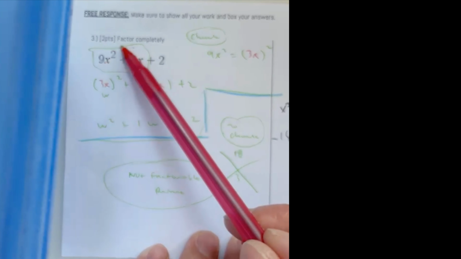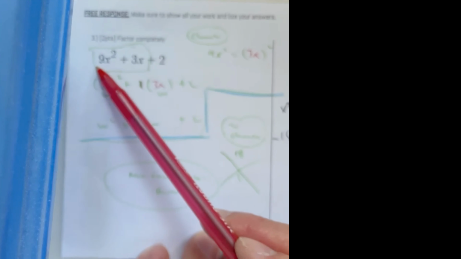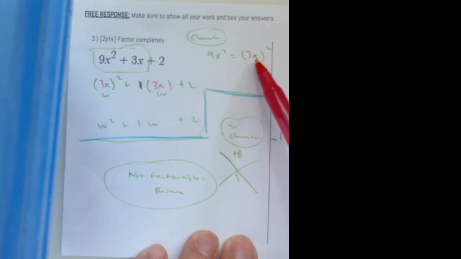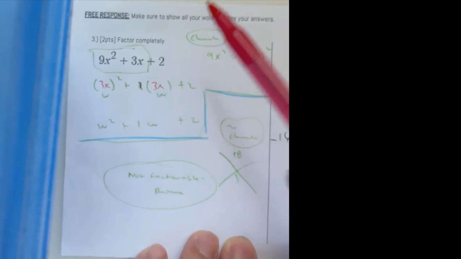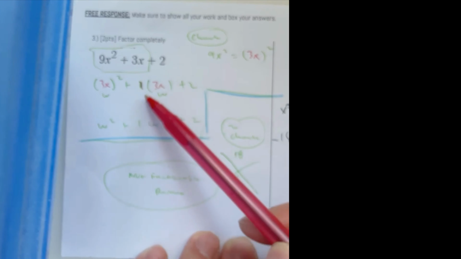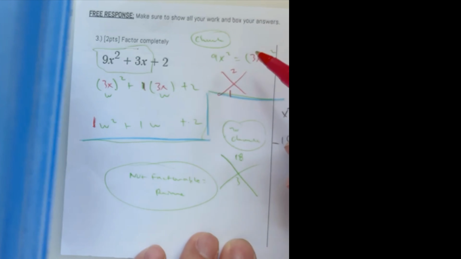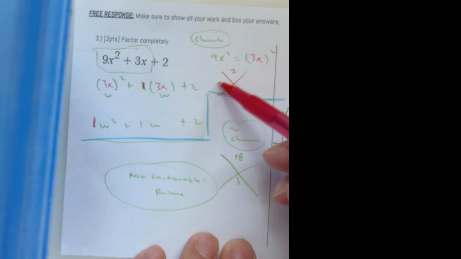Alright, so question number 3 says factor completely. If you tried the chunking method, you take these two terms, you set it equal to a parentheses and you'll get 3x. 3x times 3x equals 9x squared. The common mistake here was to make that value still 3. But remember, every value of 3x, I'm going to substitute with a w. Then there are no two numbers that multiply to be 2, but add to be 1, okay?